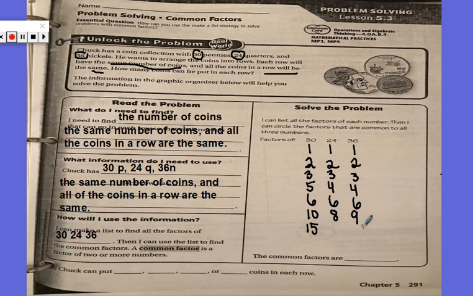And then, oh, I missed 12. 12 can go for 24. 2 times 12, and then 12 times 3 is 36. Okay, and then we just end on the numbers that they are. So 30 can go into itself, 24 can go into itself, and 36 can go into itself.